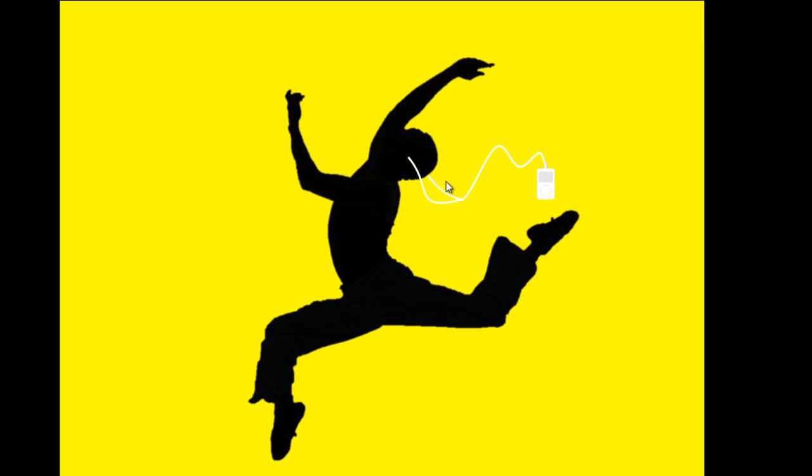But this is basically how you would create this kind of silhouette dancing image. As you can see from the previous one here, this one looked a little bit better, I think, because that particular iPod was a little bigger, and so you can see it a little bit better. In this case, it was not. Oh, I can see what happened here.